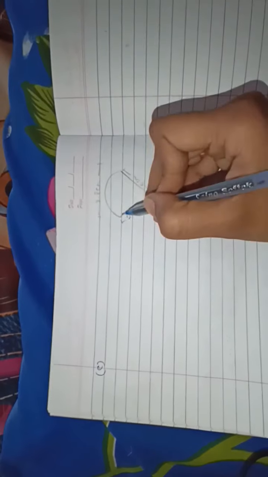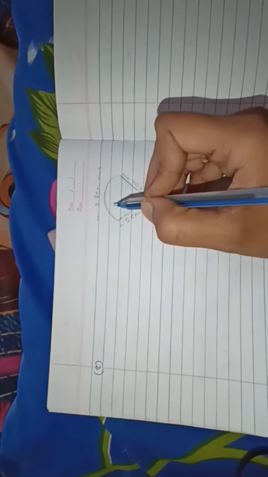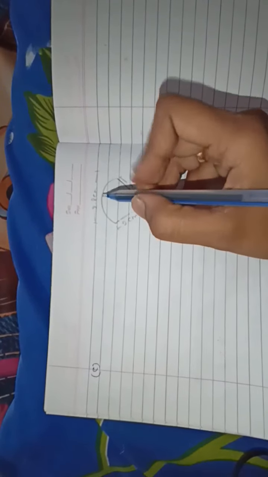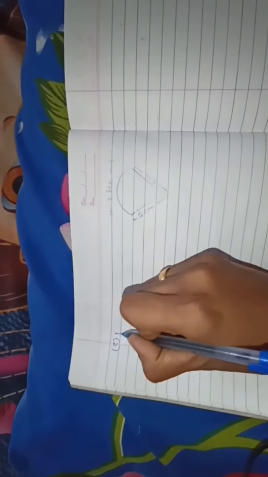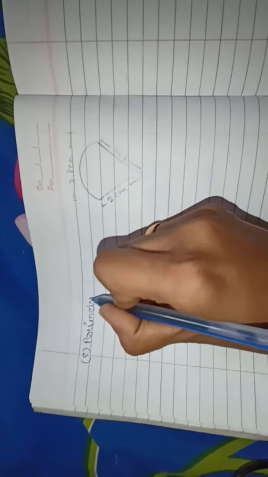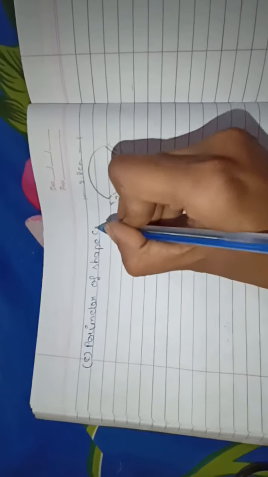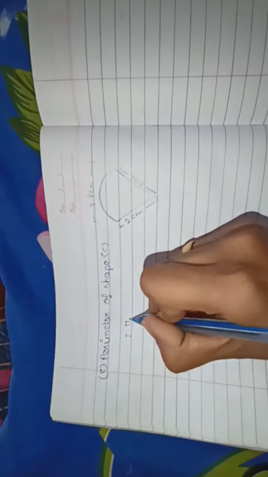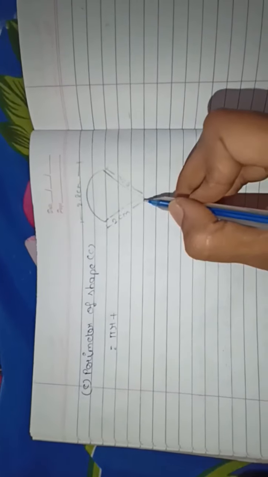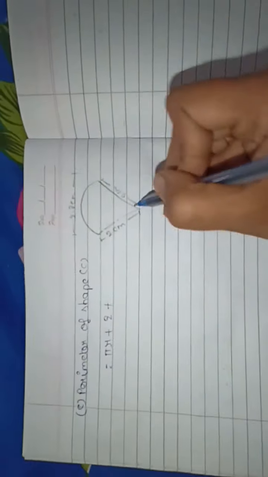It is a semicircle, so 2 pi r is the circumference of the circle, and half of that is pi r. So the perimeter of shape C will be pi r plus the 2 lengths, that is 2 centimeters plus 2 centimeters.